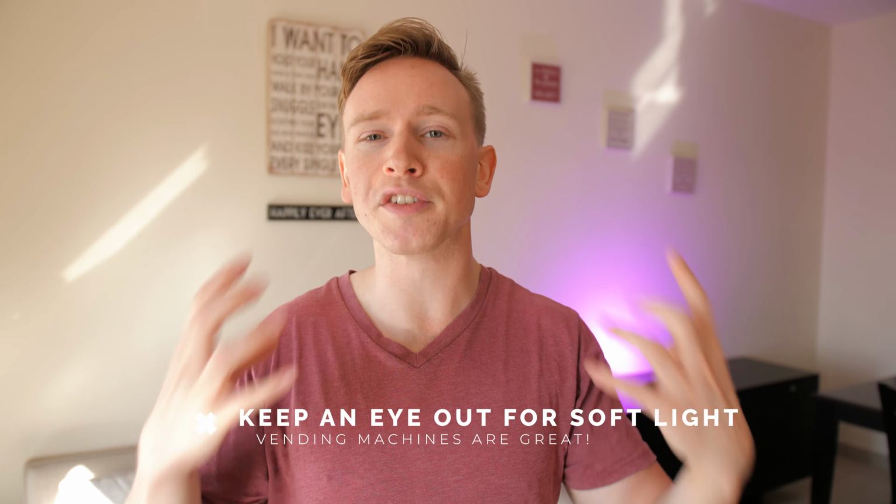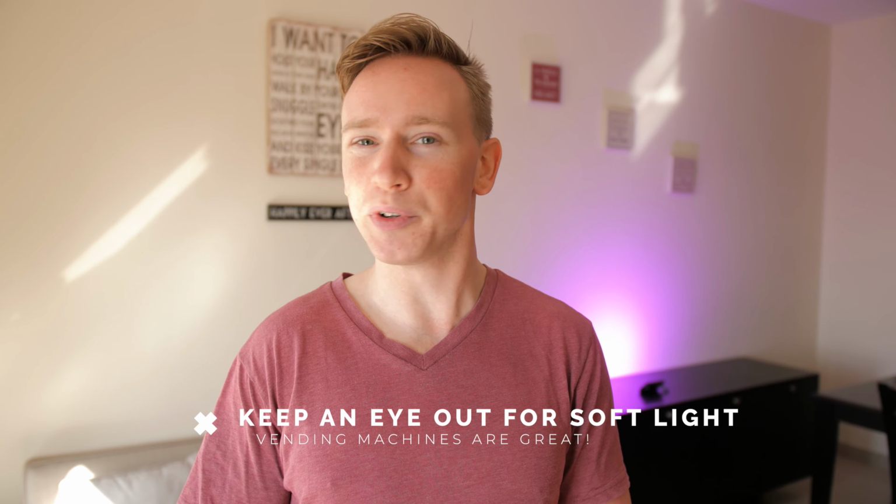The third and final artistic choice that I would recommend is to use vending machines as softboxes. Especially if you're in Japan, when you're outside shooting at night, the vending machines give off a really nice soft glow, and you can use this to light up your subjects. I've used this as a softbox before for my shoots. Any light source that you can find that gives off a nice soft glow, use those as softboxes to light up your subject.